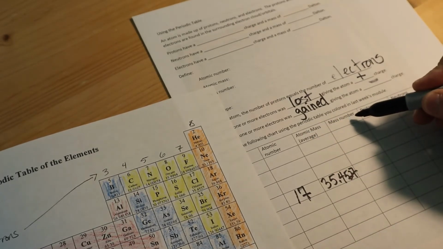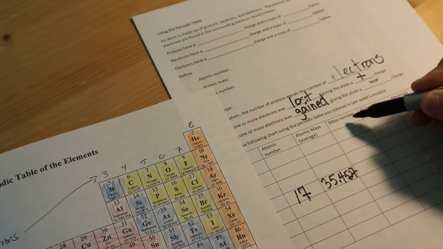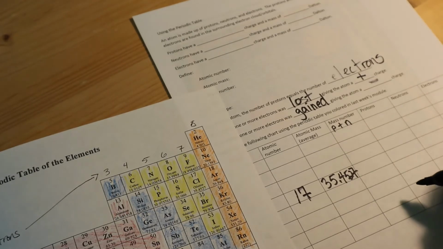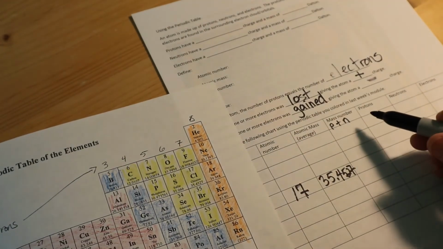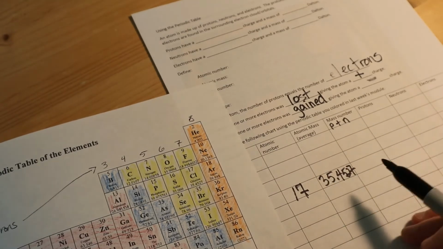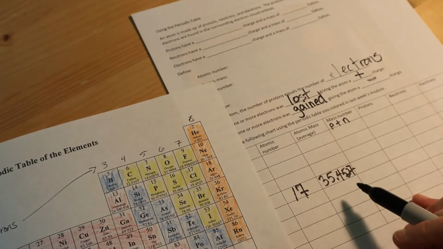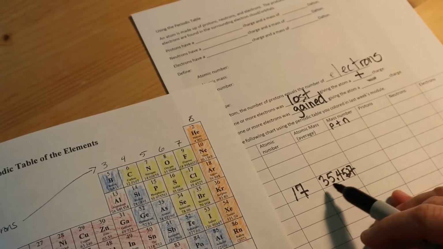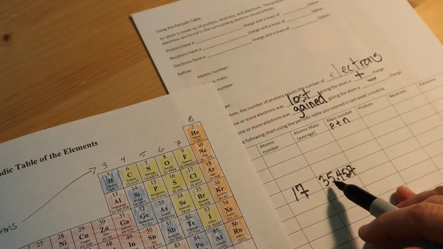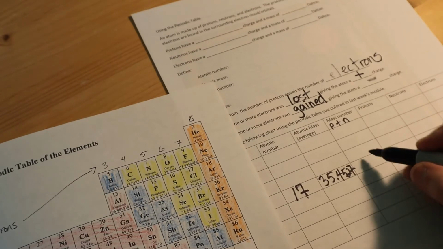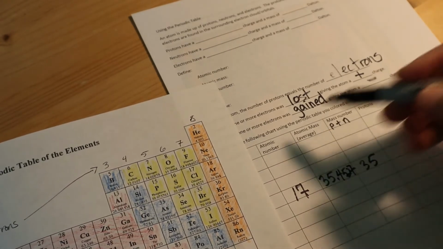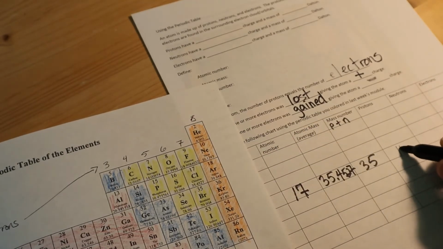So this is the number that I've got to figure out a little bit. The mass number is protons plus neutrons. So that means that in one individual atom, it's the number of protons plus the number of neutrons, so it can't be an average. This is where I want to round. Most of them will have a mass number of 35. Okay, the number of protons, I use the atomic number, that's 17.